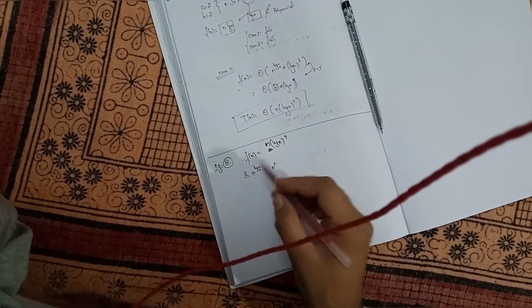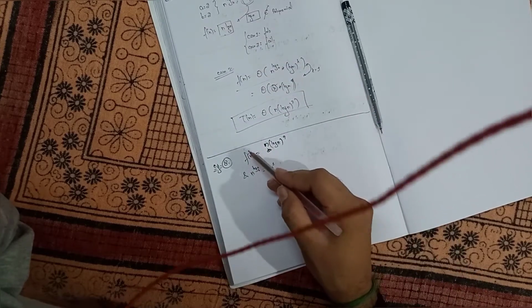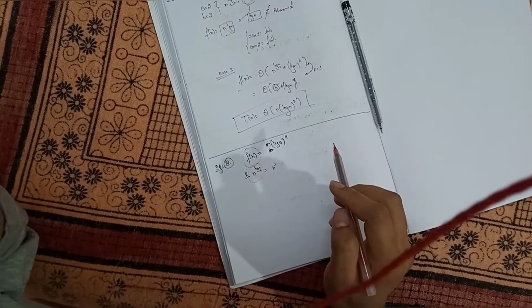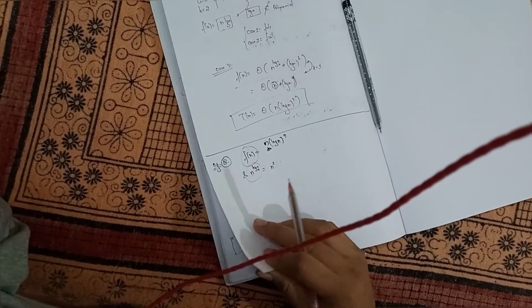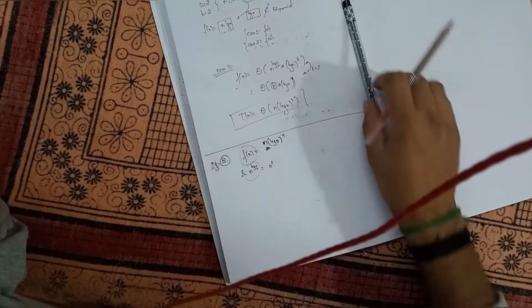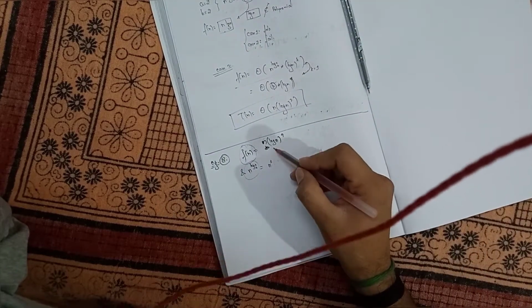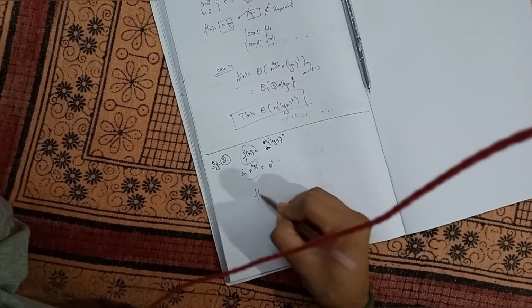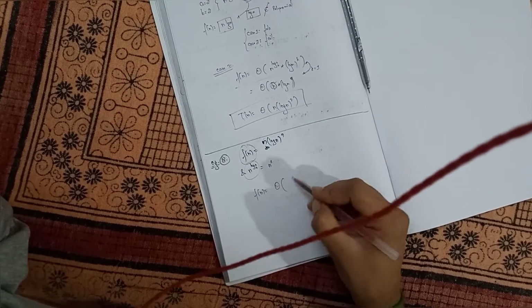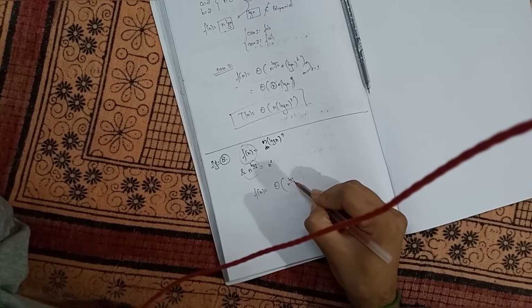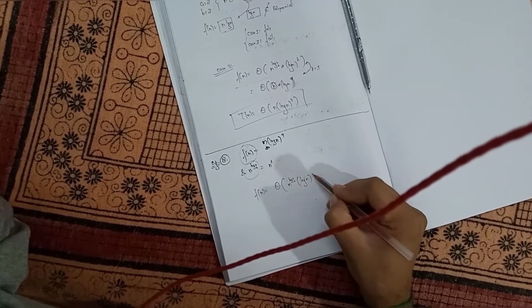How are we going to approach it? From previous analysis we know we have to compare f of n and n raised to the power log a base b, whichever is greater will contribute to T of n, but there are some limitations. Now in this case I can write f of n is equal to theta of n power log a base b times log n power k.